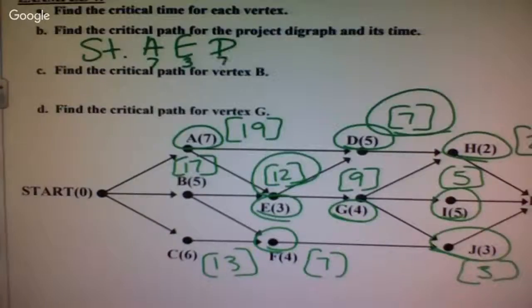D is 7. H is 2. To the end. And this should equal 19 for that to be the critical path. Again, I want my critical path to be my highest number. So I need to find a way to follow this to end up with 19 at the end. And we get that from adding all the times of each one of the things that we pass through.